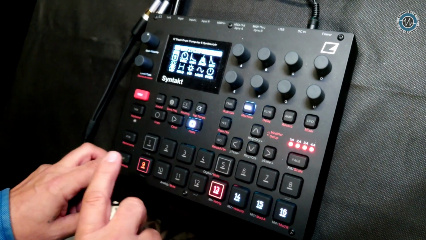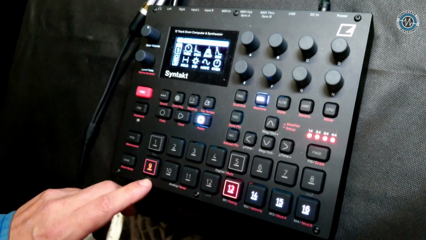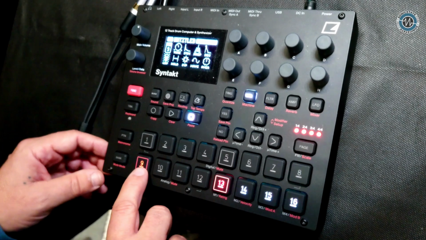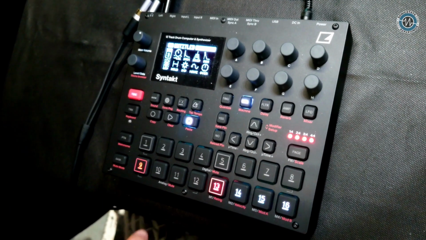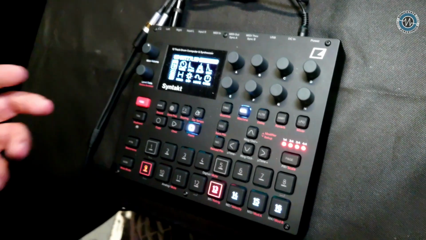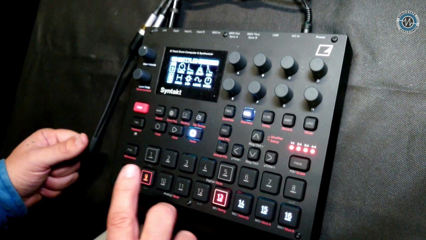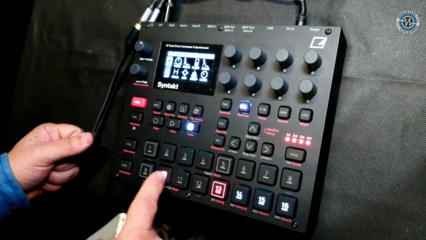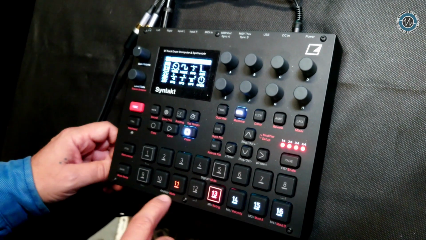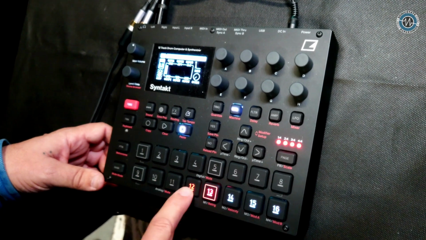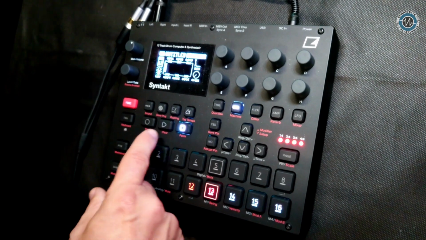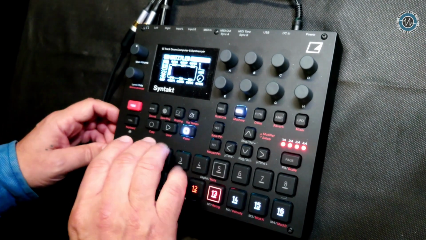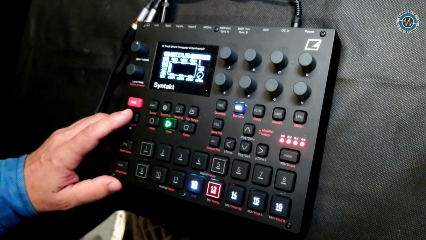And here are the machines. We have the BD Acoustic, which is a new kick drum that has more of an acoustic-ish character. And same thing with the SD Acoustic. And here is the Psychip. And on this track we have the HH Lab. So altogether with this pattern together here.